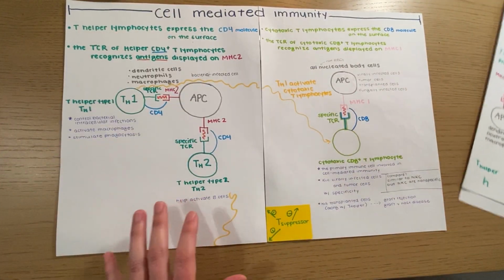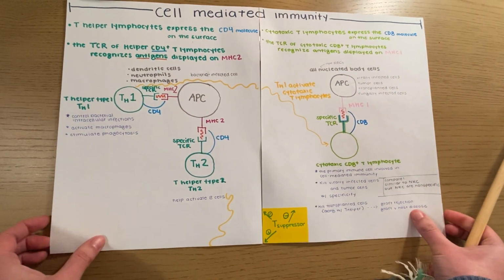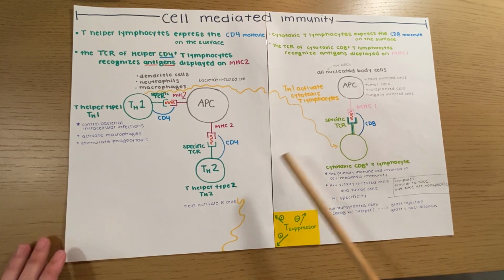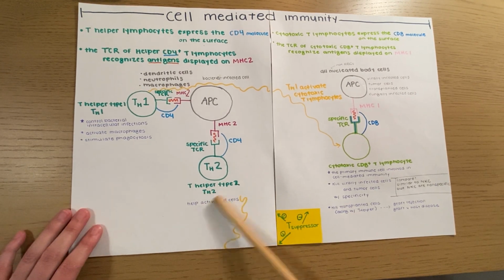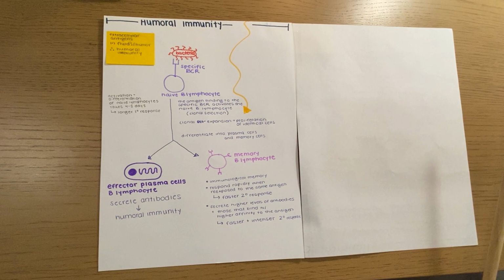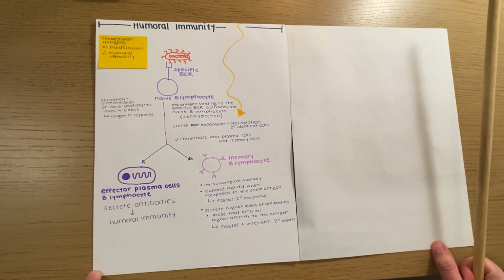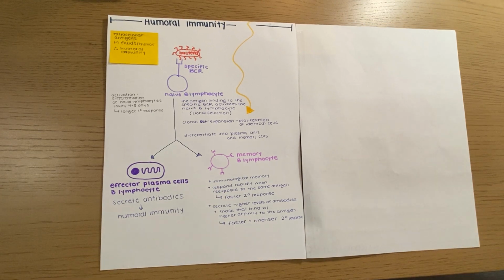Okay, and now we're going to move on to humoral immunity. T helper type 2 cells help activate B cells, which ultimately help produce the humoral immunity. Humoral immunity is adaptive immunity that involves antibodies.